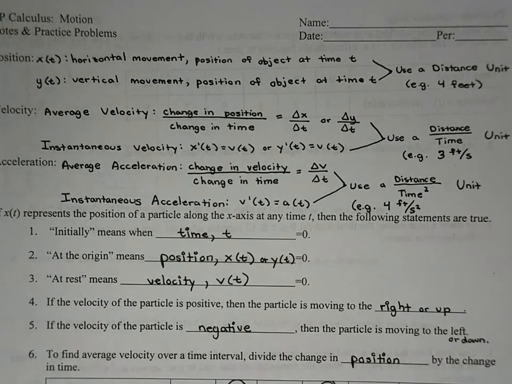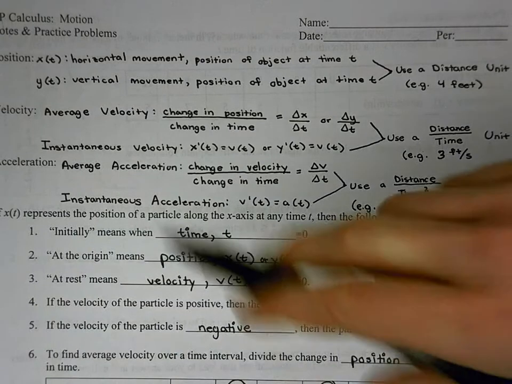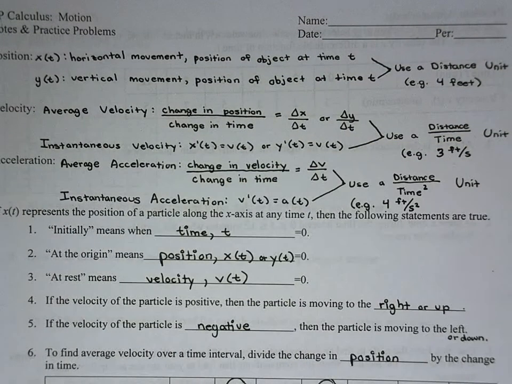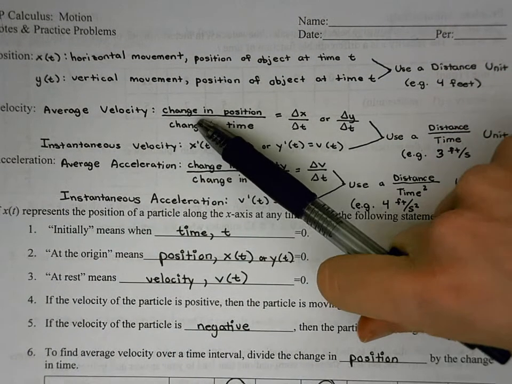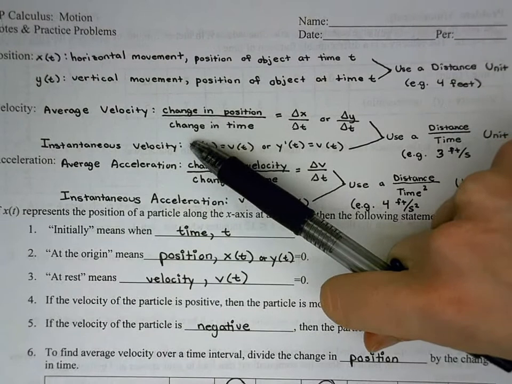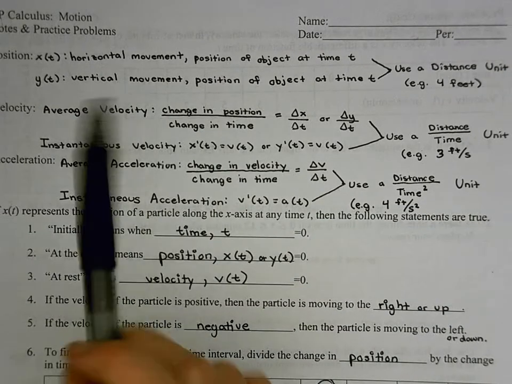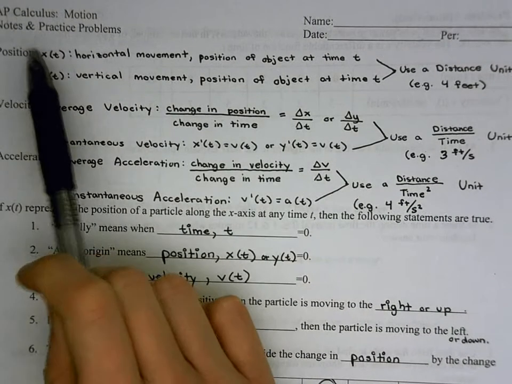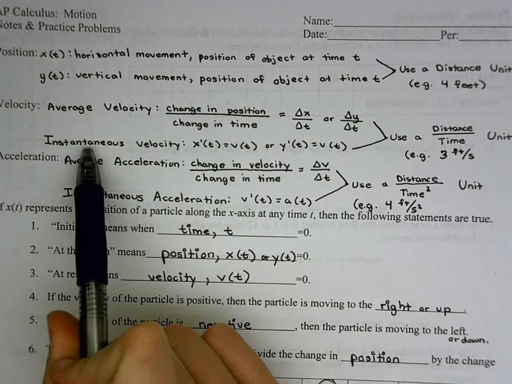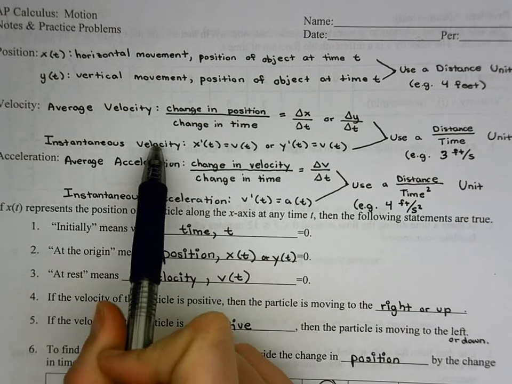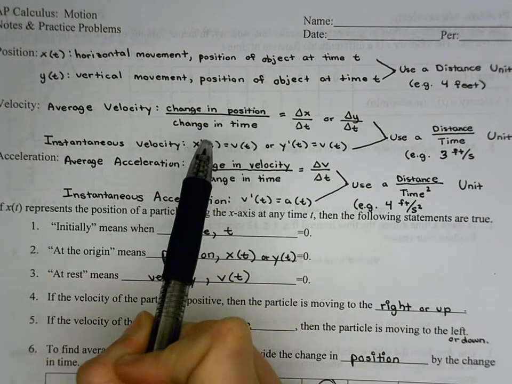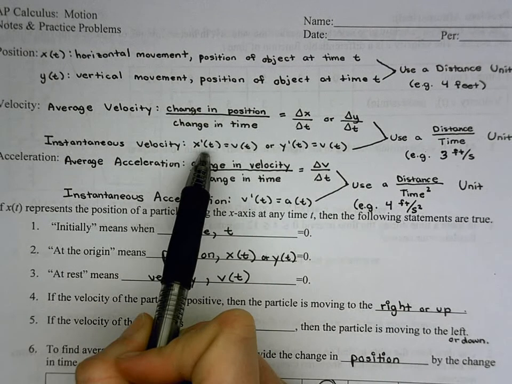Velocity, there are typically two types of velocity we'll be looking at, average velocity and instantaneous velocity. Average velocity is the change in position over the change in time, aka slope, because the relationship between velocity and position, as seen here in instantaneous velocity, is that velocity is the derivative of position.